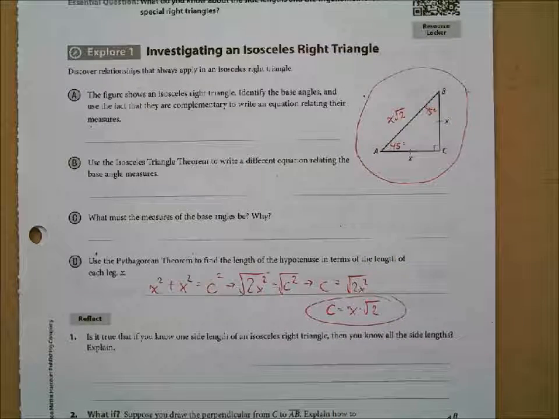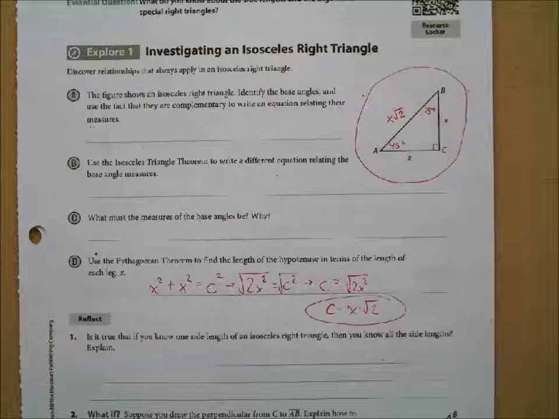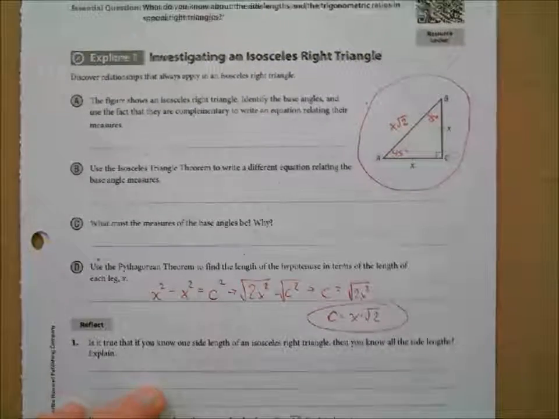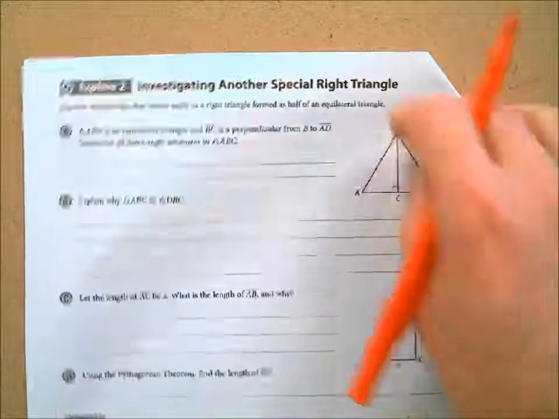Okay? So there's that. Okay? Questions on any of that? That's going to be one of our special right triangles. All right, if not, let's go ahead and turn the page here. Okay? So now we'll do a different investigation here.